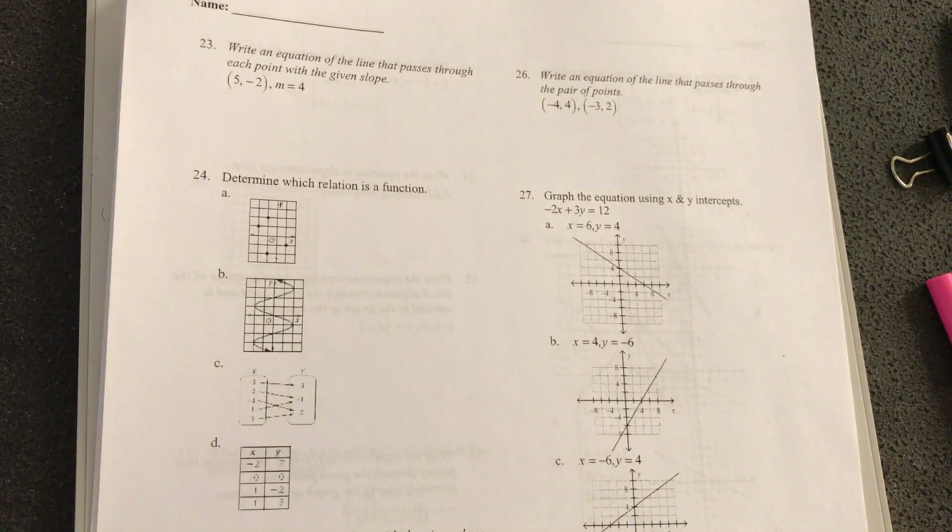23. Write an equation of the line that passes through each point with the given slope. Okay? So I'll go ahead and show you the work on this one, and then, like I said, I'll show you the work on all of them here in just a second.